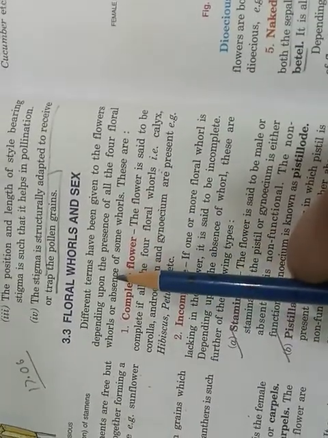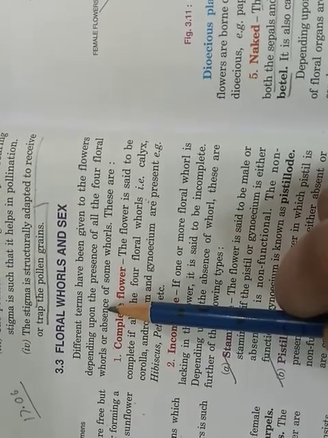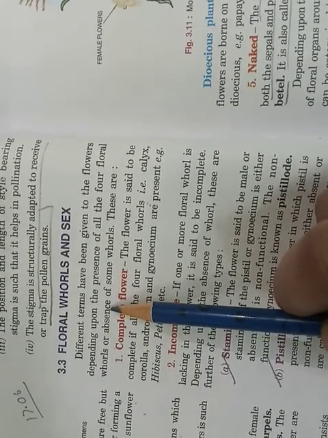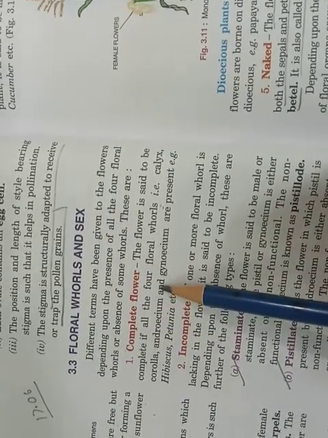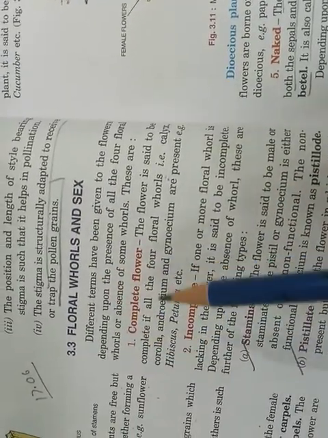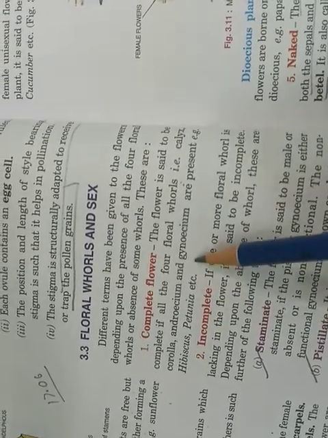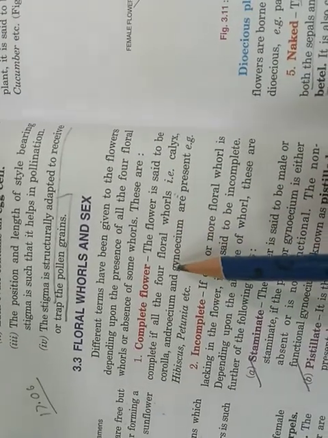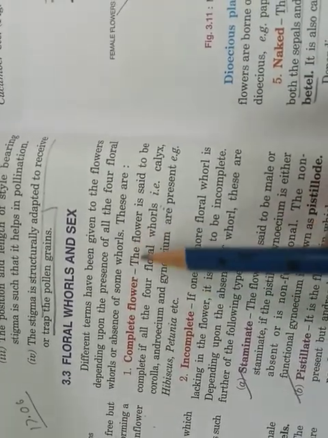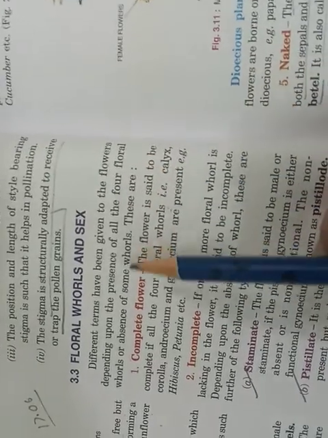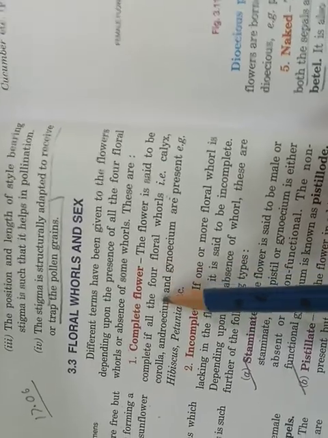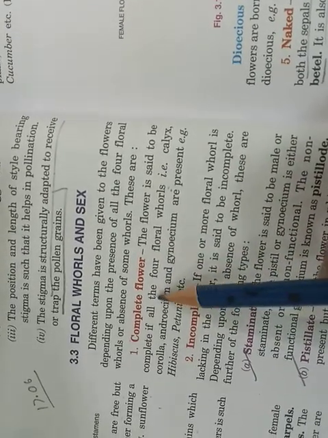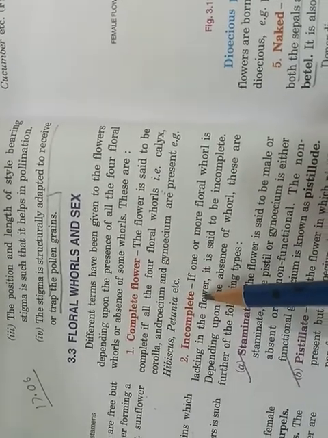As you all know, children, a flower has four whorls arranged from outside to inside: calyx, corolla, androecium and gynoecium. Depending on the presence of all four or the absence of some, flowers may be complete or incomplete.